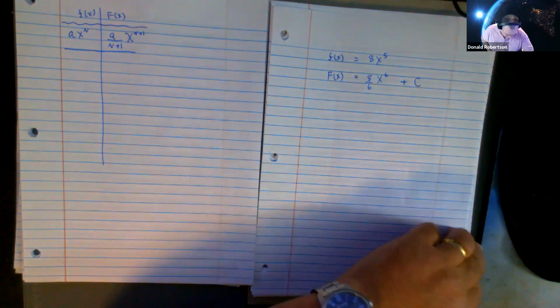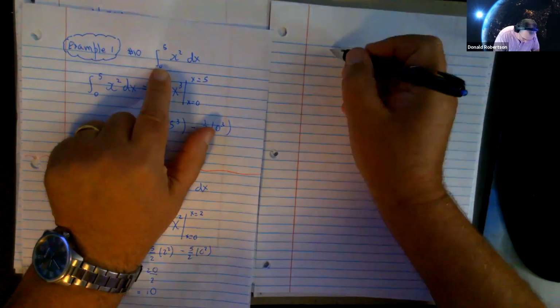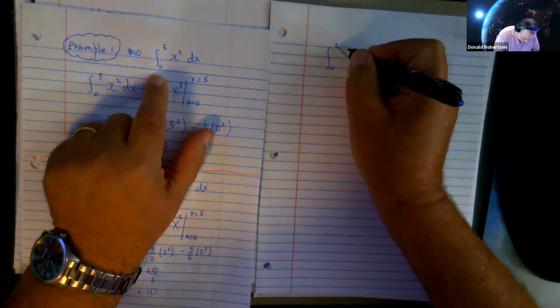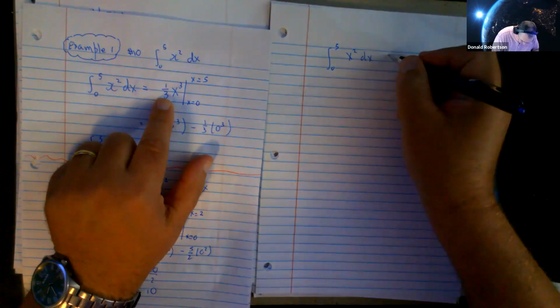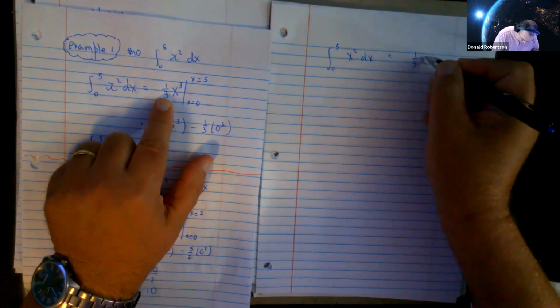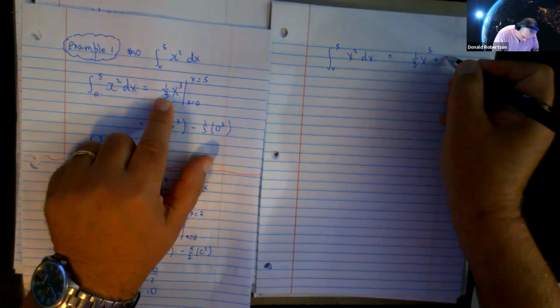Okay, let's show you. Right, here's one. Show you why you don't need it. Take that question I did a few minutes ago. The antiderivative is 1/3 x cubed. Let's suppose I did put the plus c in.